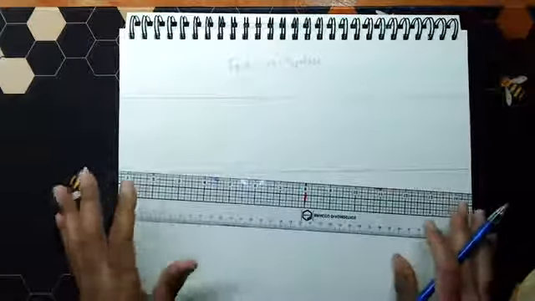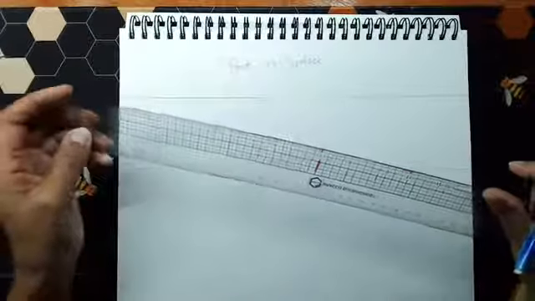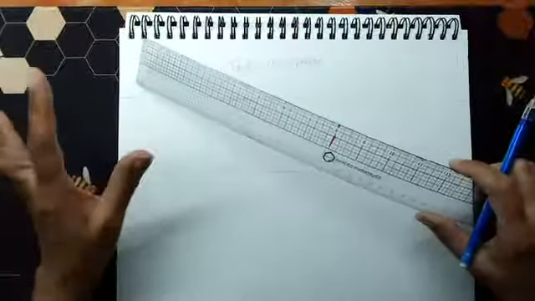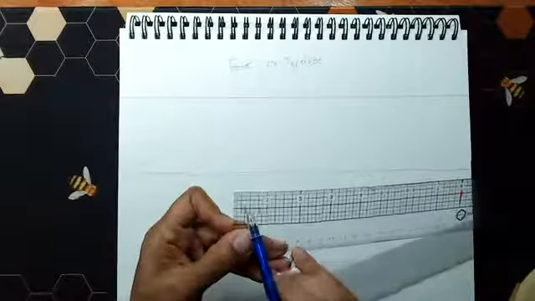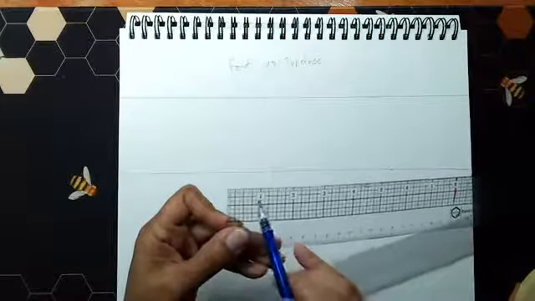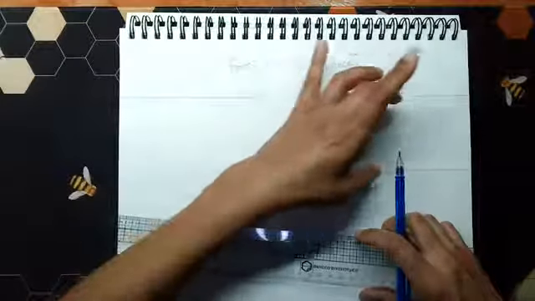The rulers make it so much nicer, but you need to know the anatomy of the ruler and how to use that. I do have a tutorial on the anatomy of the ruler, so you might want to look at that so that you can understand what these increments are on the ruler. So now I have my 3-inch space.